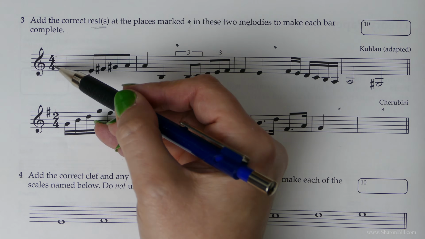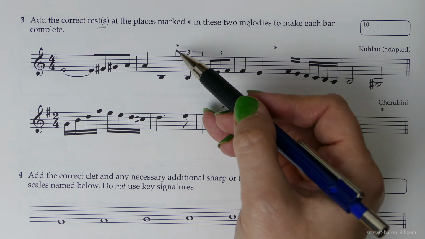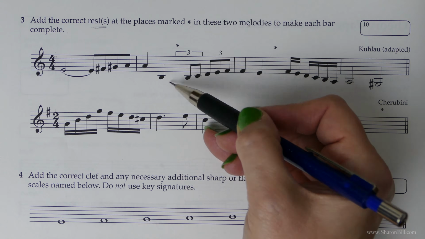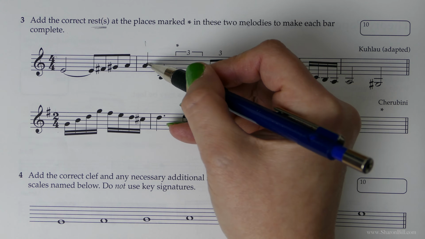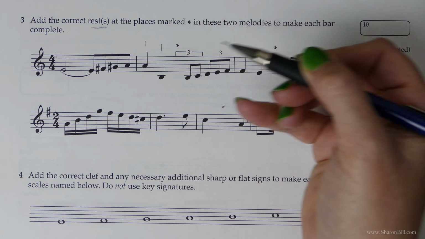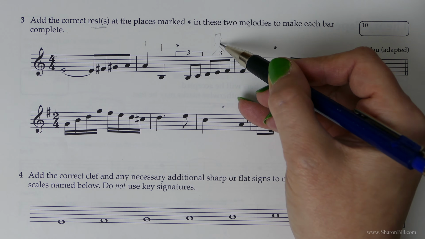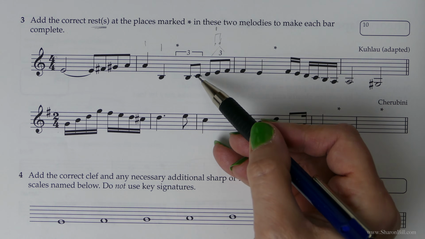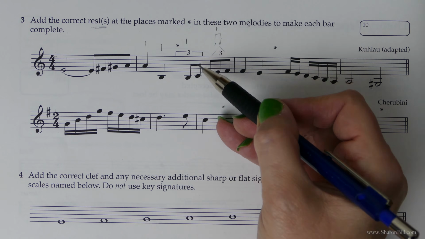So in this question here we should have 4 crotchet beats or 4 quarter notes per bar, and there's something missing here that we need to complete this bar with a rest. So let's see what we're missing first of all. We've got 1 beat here, 1 beat here, 3 in the time of 2 means we've got 1 beat here, and so it should be 3 in the time of 2 again to create the next and the final beat.